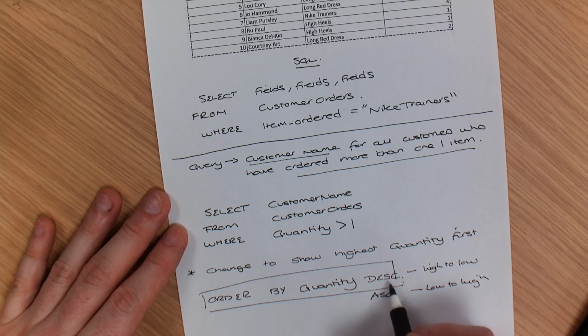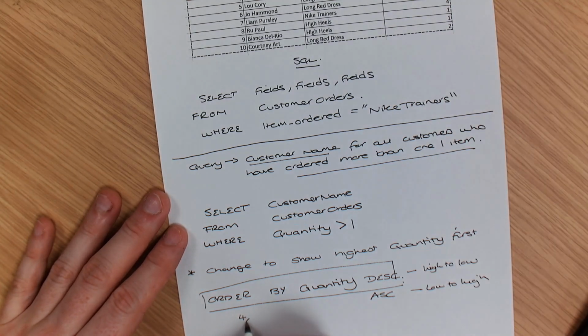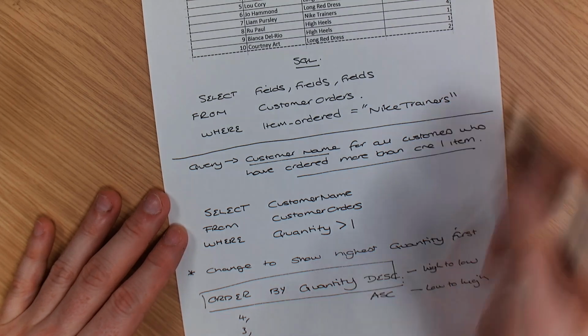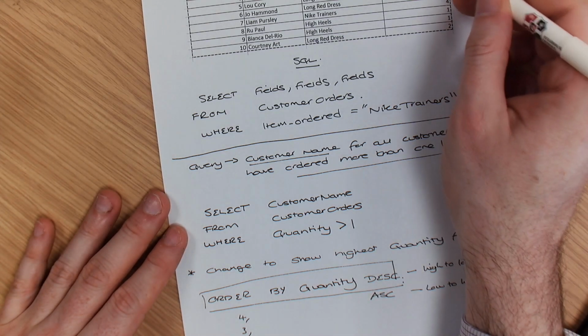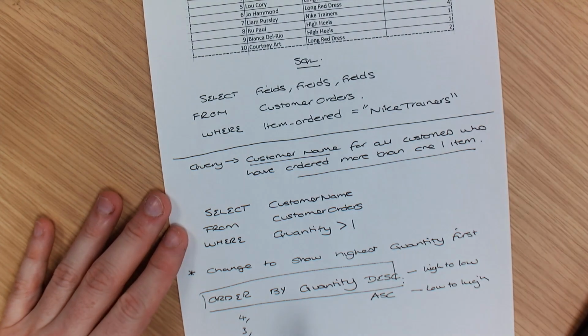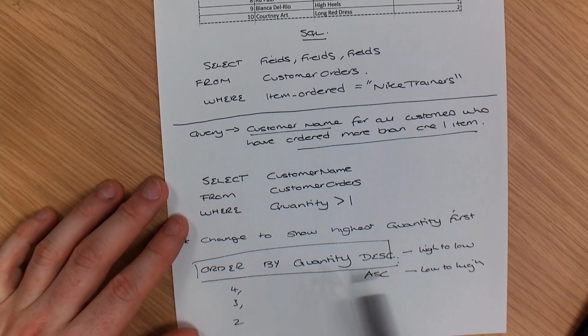So order by, this is the query, this is what you need to know. Descending starts highest. In this case it would show me 4, 3, and then 2, but then sort it by whatever order it was already in. But the idea is that you need to understand that you can order by descending or ascending.